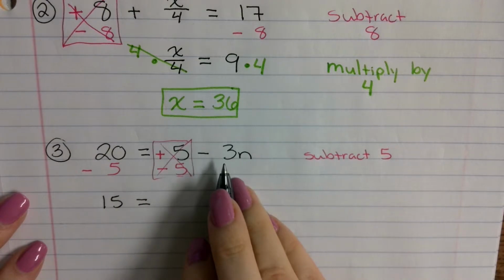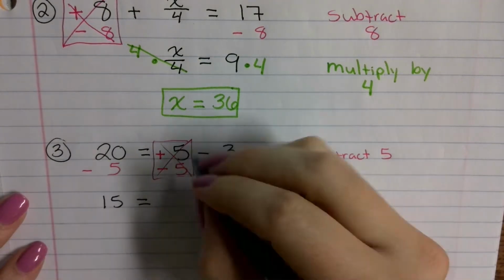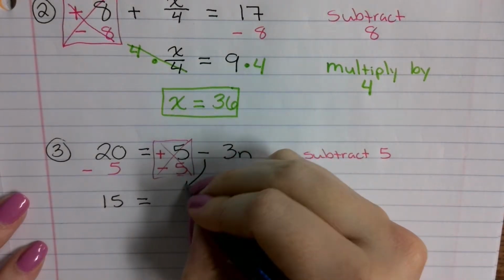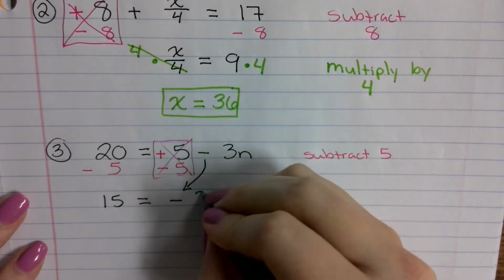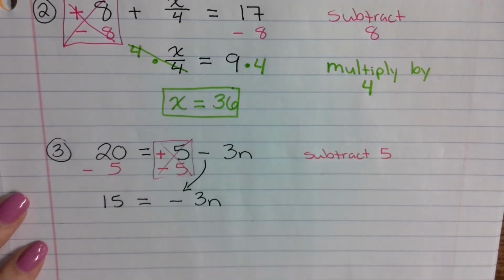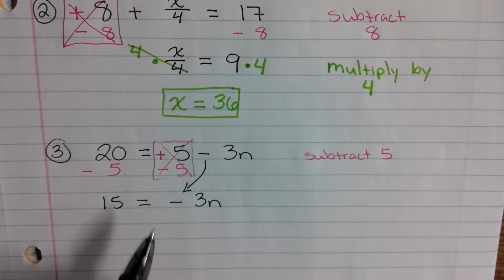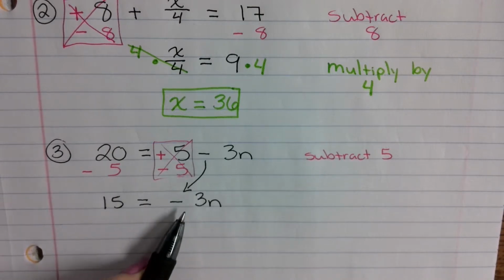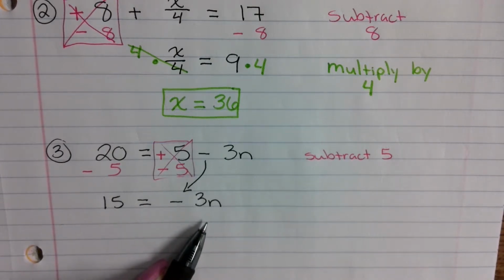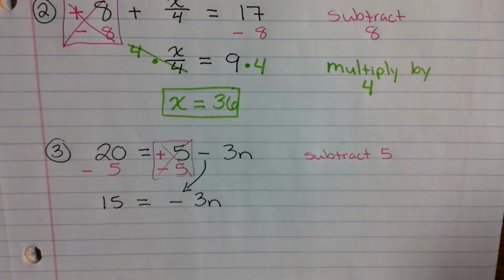Negative 3n. That minus sign has to come down, and now since it doesn't have anything in front of it, that minus acts as a negative. So we're focusing on 15 is equal to negative 3n. What inverse operation will we perform there? Camden?